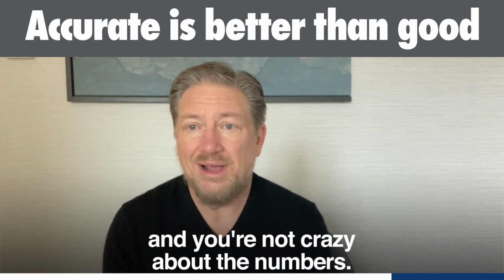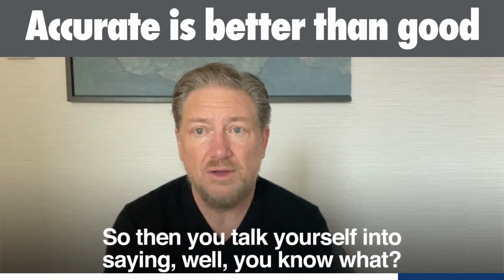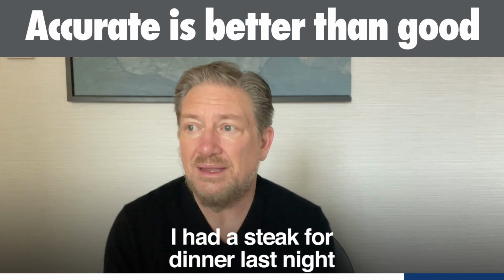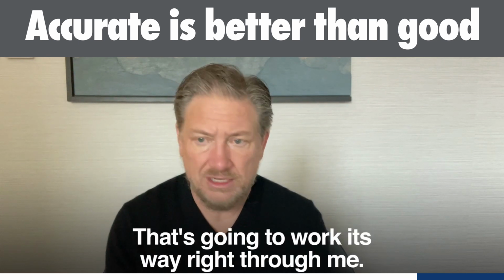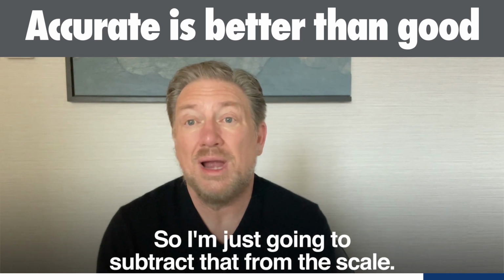It's sort of like saying you are on a quest to lose weight and you hop on the scale and you're not crazy about the numbers. So then you talk yourself into saying, well, you know what? I had a steak for dinner last night and I had a big breakfast. So that's probably 10 pounds. That's going to work its way right through me. So I'm just going to subtract that from the scale.